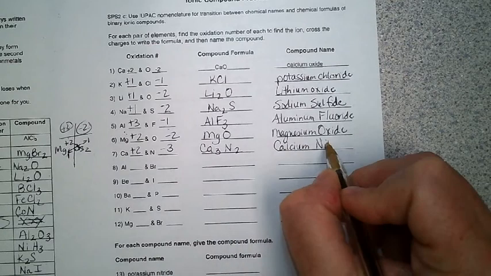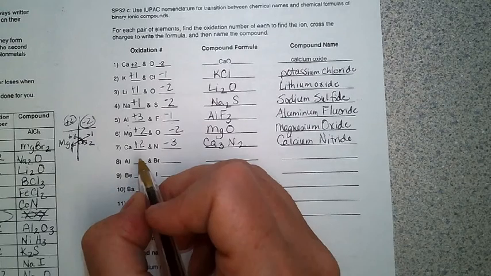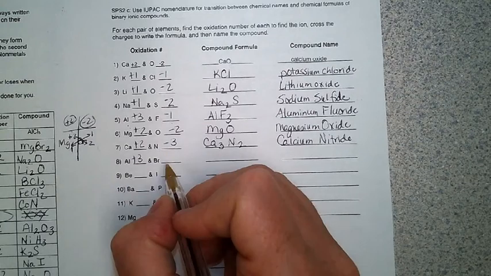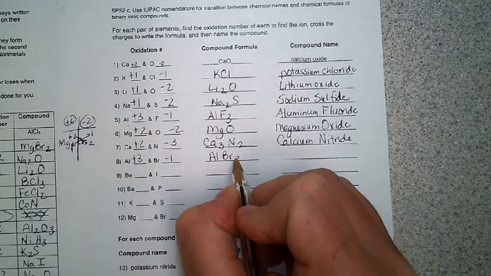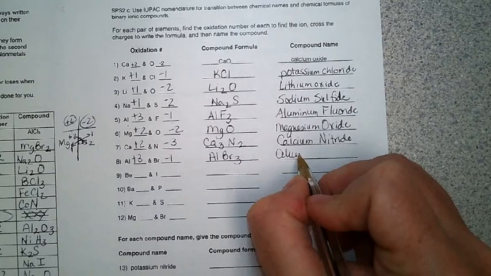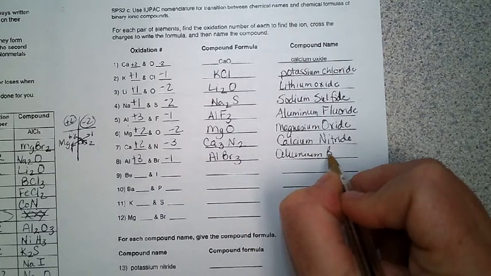Aluminum is +3, bromine is -1, so that will give me Al1Br3, aluminum bromide. Okay, Be is beryllium, that is +2.